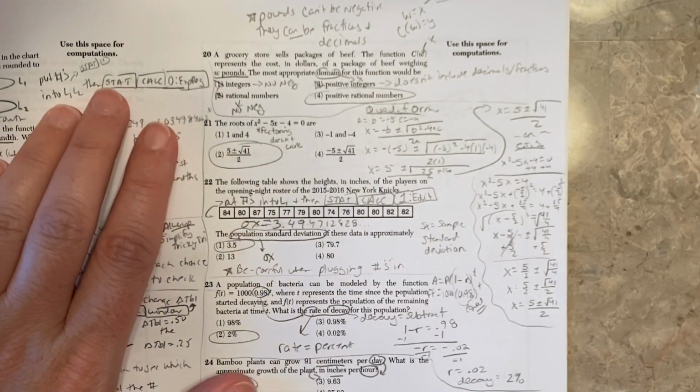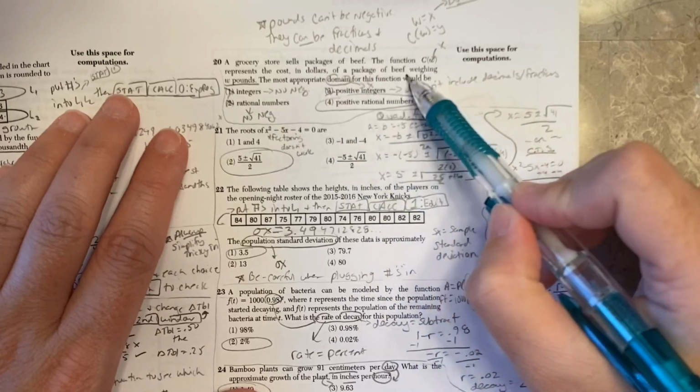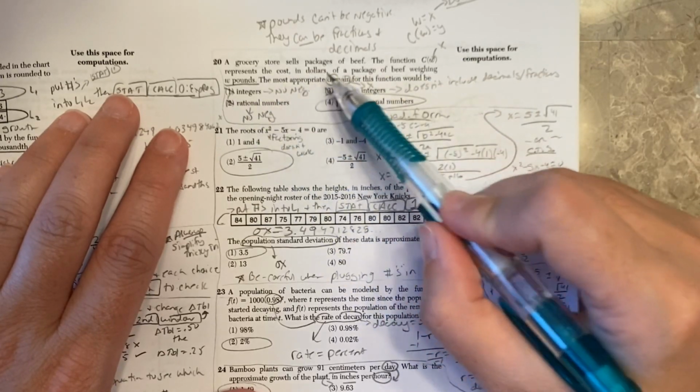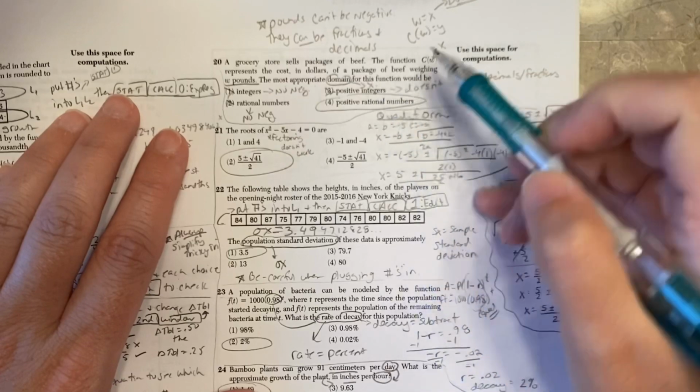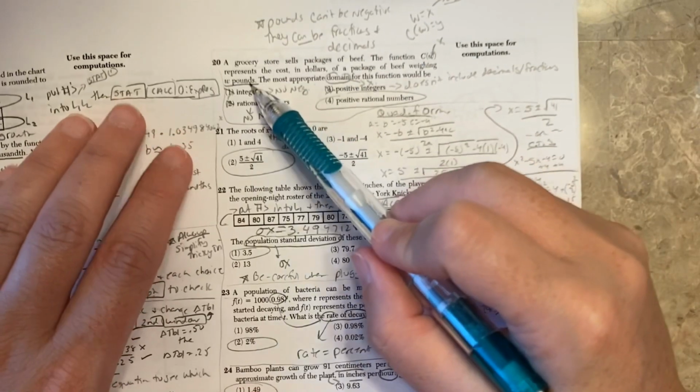All right, 20, a grocery store sells packages of beef. The function C of W represents the cost in dollars of a package of beef weighing W pounds. The most appropriate domain of X. Okay, X in this case is the W, right? And what was the W representing? W was pounds.